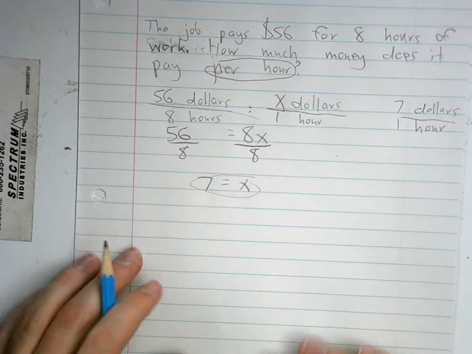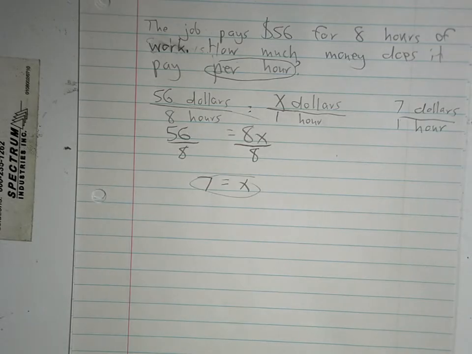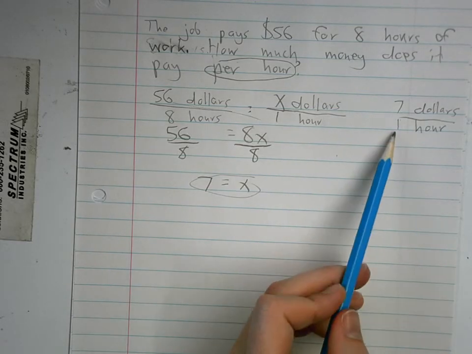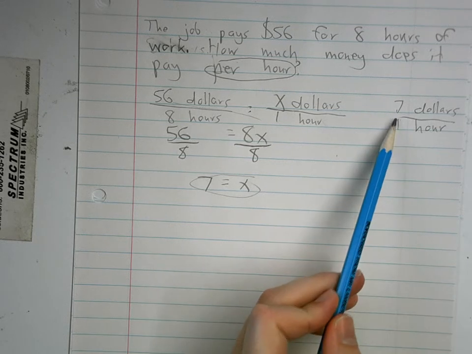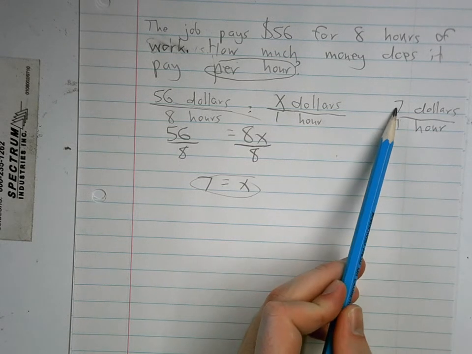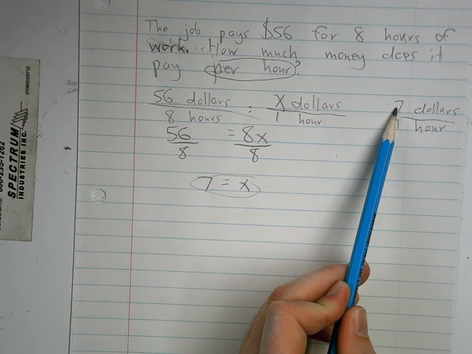Okay? So remember, rates are just ratios. It tells us for every 1 hour of work, our amount of money is going to grow by $7. So think of your bank account. Every time that clock goes an hour, cha-ching, $7 more bucks in your bank account. Okay? So that's what a rate does. For every time we move 1 hour, our bank account grows by $7.